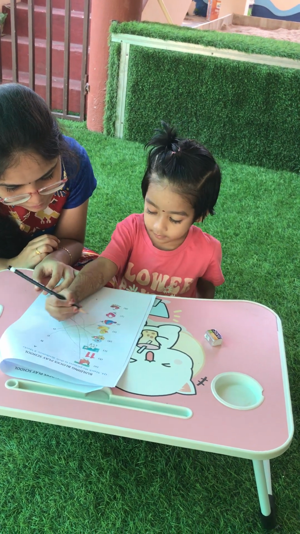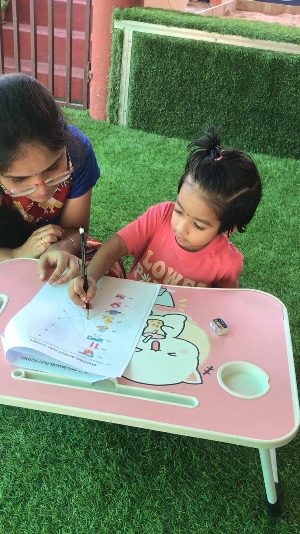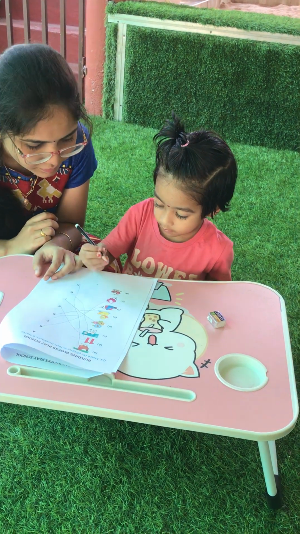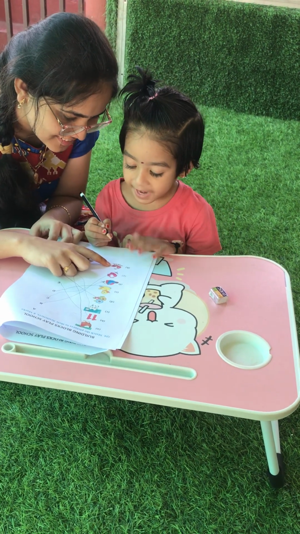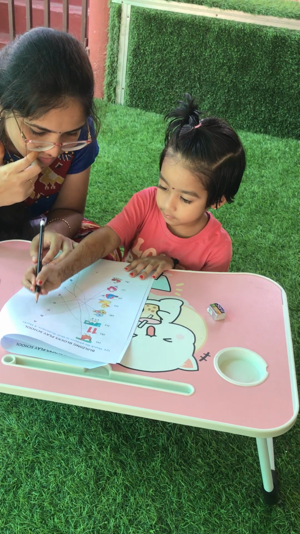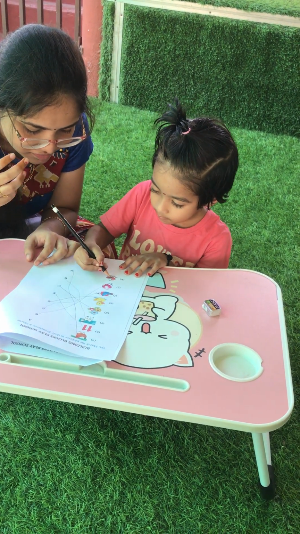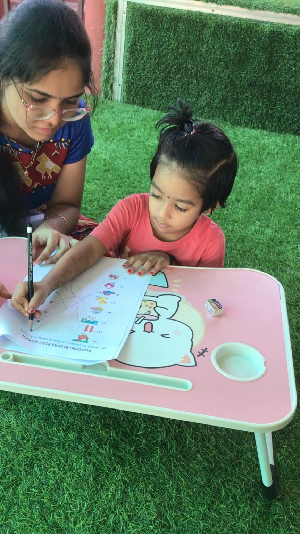Very good. Draw. Next. What is this picture? Starts with the letter. Very good. Draw. Good job. Turn the page.